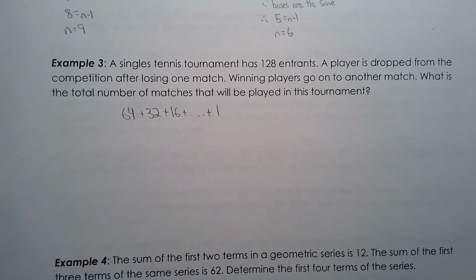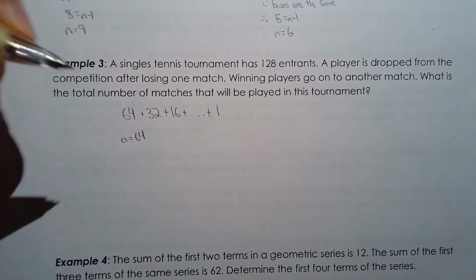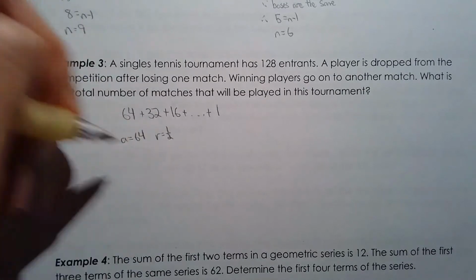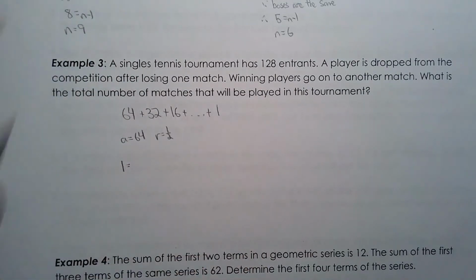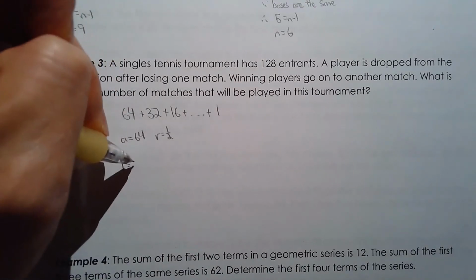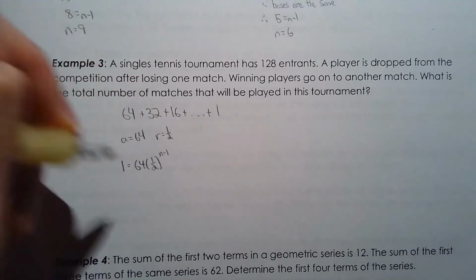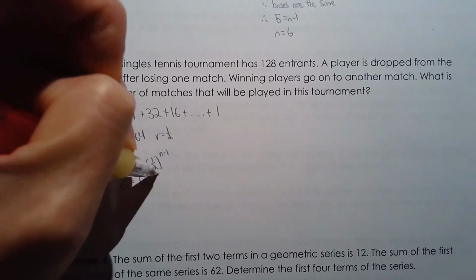Great question. So a is 64, r is half, but what is n? Well, I can find the number of terms in this series by using the general term formula. So it's a times r to the power of n minus 1. So 1 over 64. I'm going to use logarithms since the base is positive.